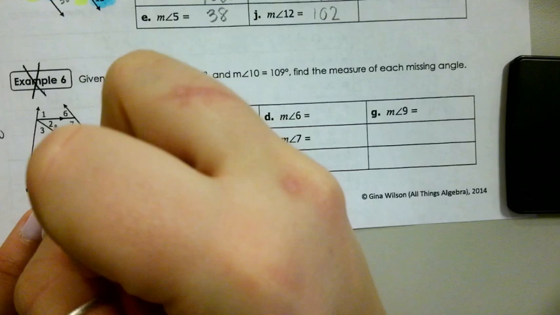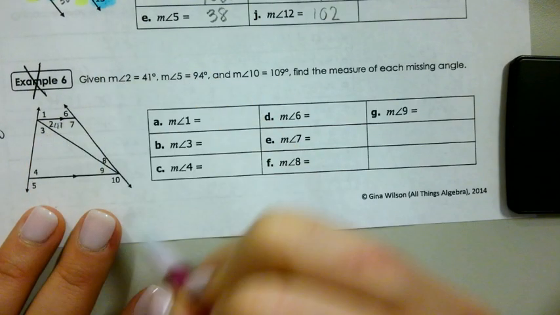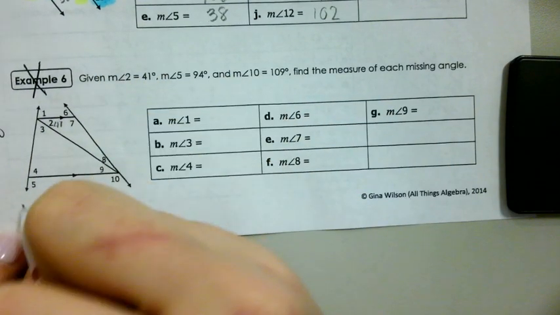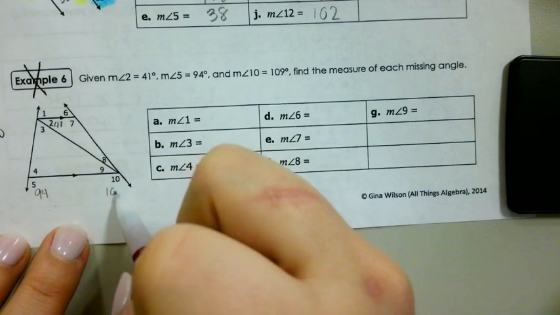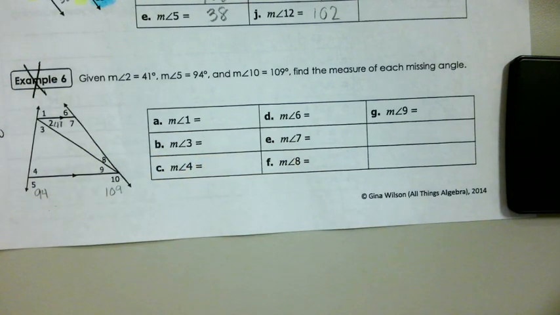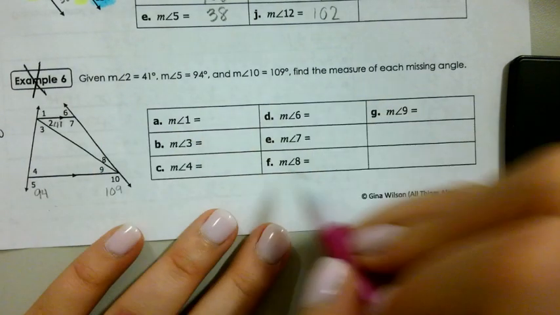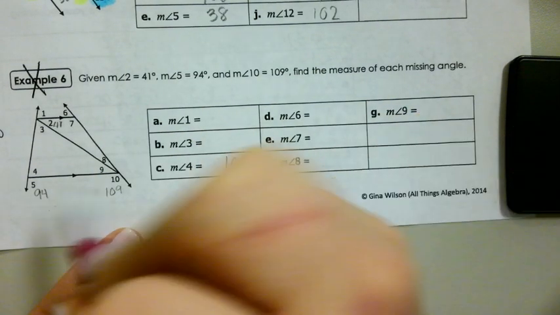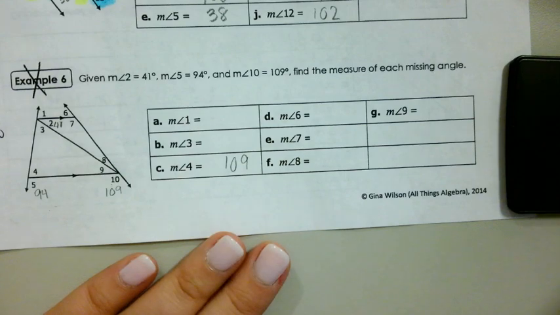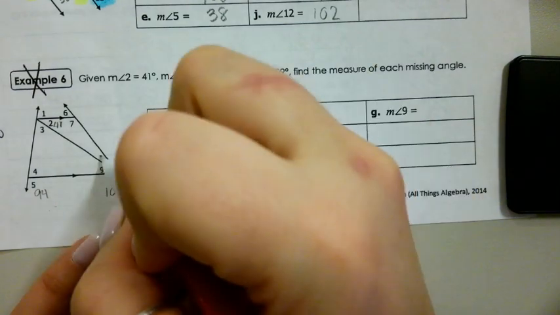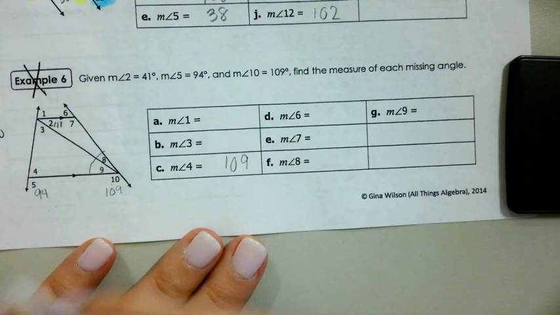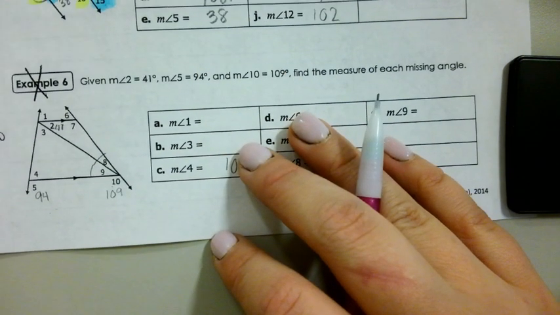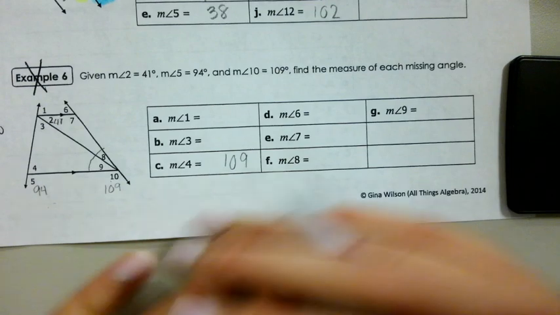So if you look at angle 2, this is 41, angle 5 is 94, and angle 10 is 109. You can identify angle 4 is 109 because 9 and 10 are alternate interior angles. 9 and 8 have to equal 94, but we don't know what either of those are, so we can't go ahead yet.